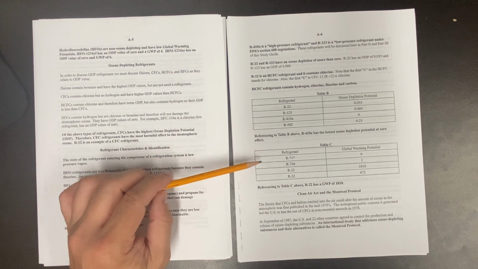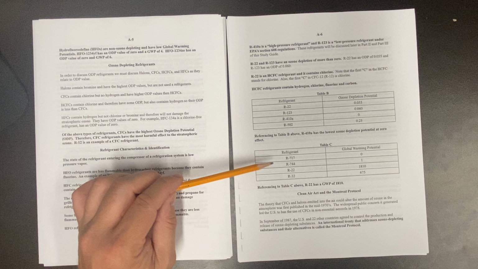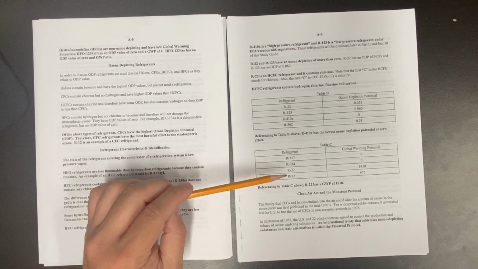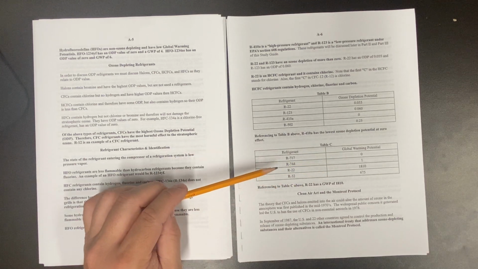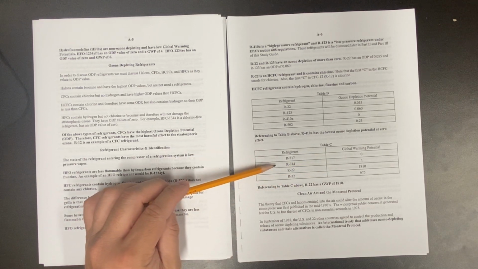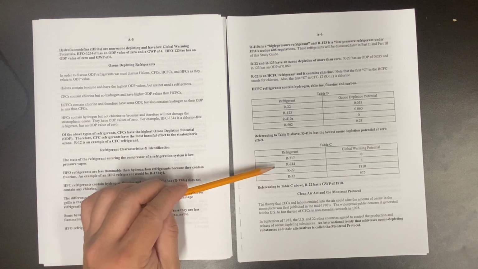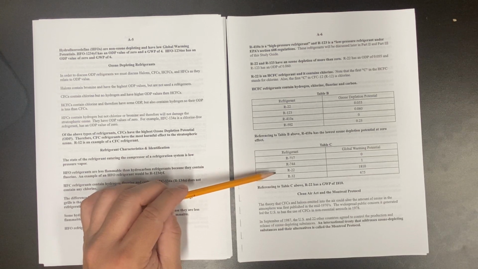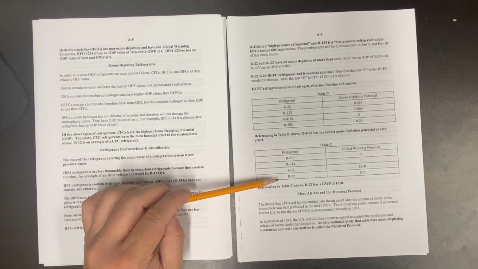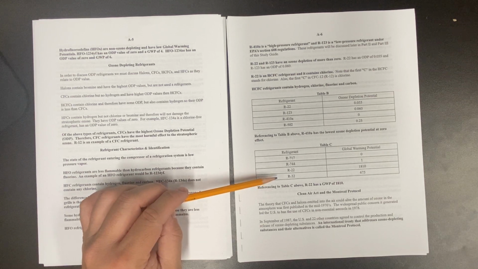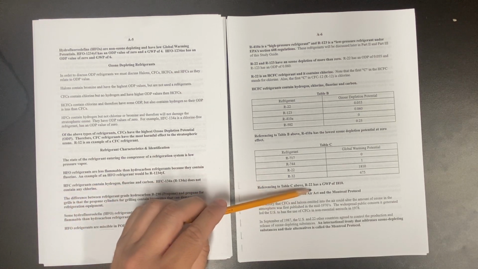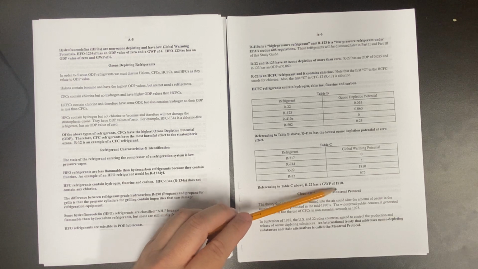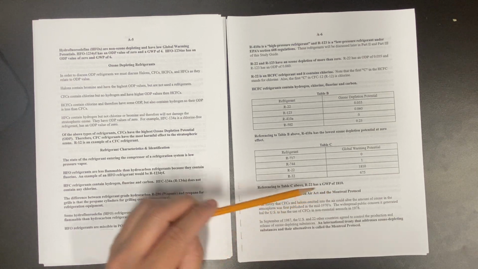Table C, we have R717, which has a global warming potential of 0. So here's ozone depletion, this is global warming potential. R744 has a global warming potential of 1. R22 has a global warming potential of 1,810, and R32 has a global warming potential of 675. So referencing Table C above, R22 has a global warming potential of 1,810.